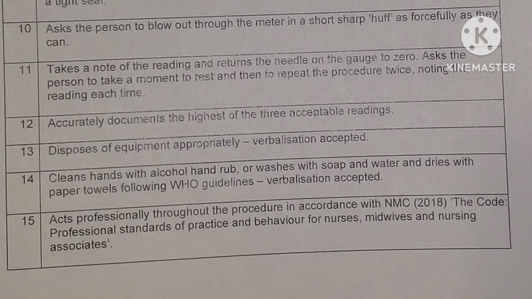One more thing we should instruct them: if there is more than 20% difference between the highest reading and the predicted peak flow, that is the expected peak flow we measured before, then this is a sign that your respiratory condition is worsening and you should follow your asthma action plan or seek advice from your GP.